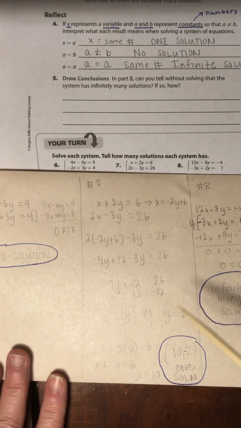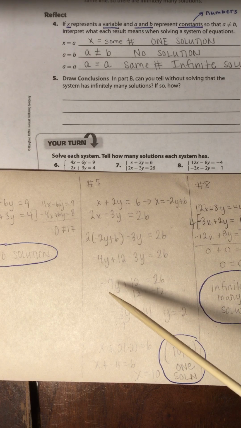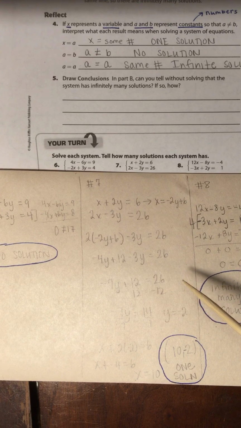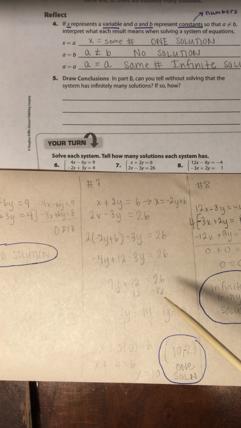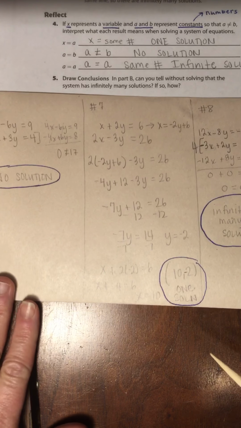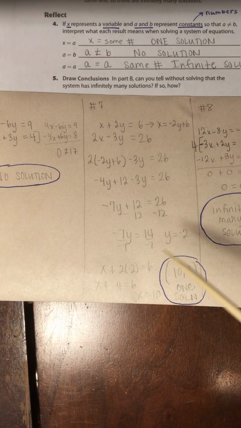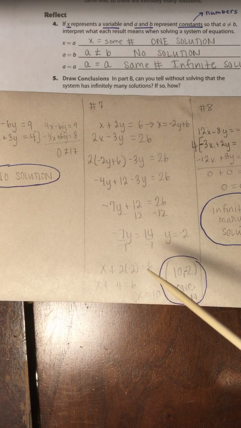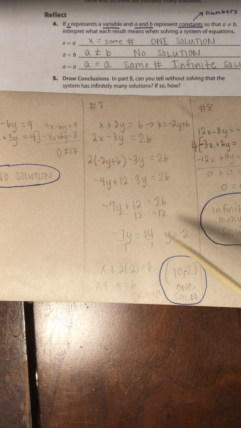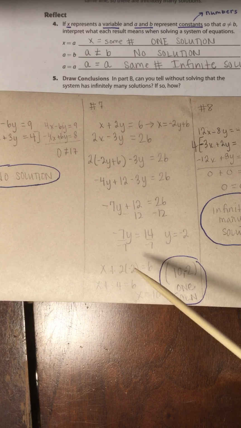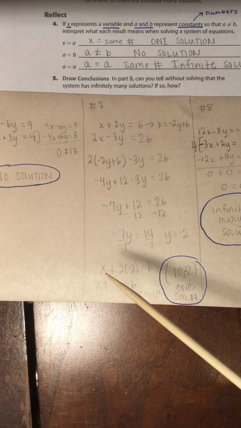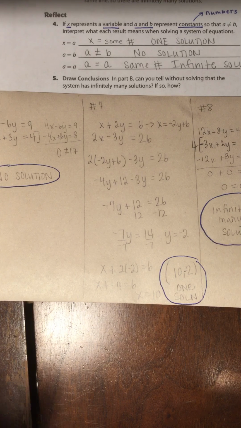26. I'm going to combine like terms, which is going to give me negative 7y plus 12 equals 26. And I will subtract 12 from both sides, which gives me a value of y equal to negative 2. Once I know my y, I'm going to plug that into one of my original equations, and that's going to give me my x. The minute that I get a value for my x or for my y, I know that I'm going to have one solution here, and my job is just simply to figure out the other ordered pair, the other coordinate that I need by plugging in that value.